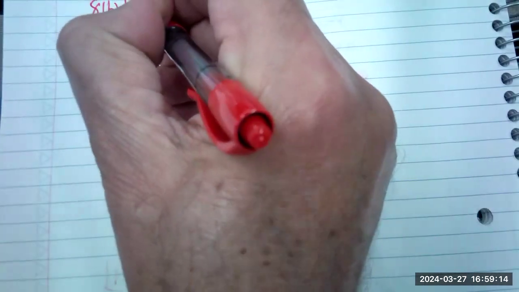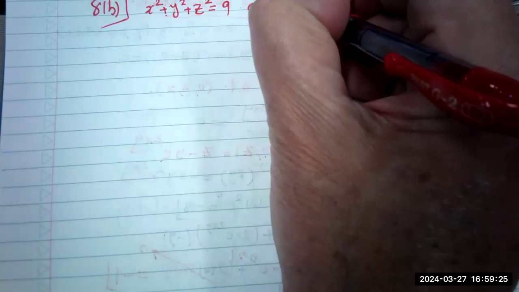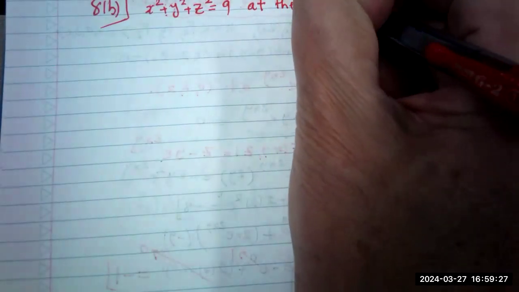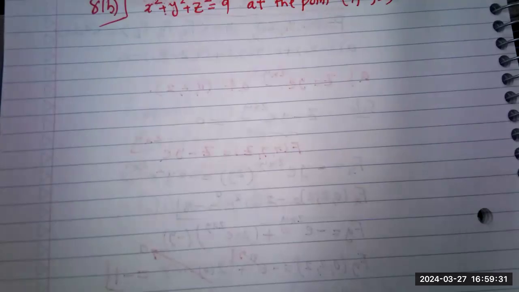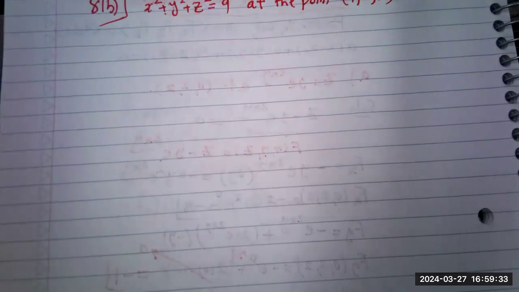So the surface is this one, x squared plus y squared plus z squared equal to 9. Put it at the point. The point is 1, 2, 2. So same thing. You create your function.